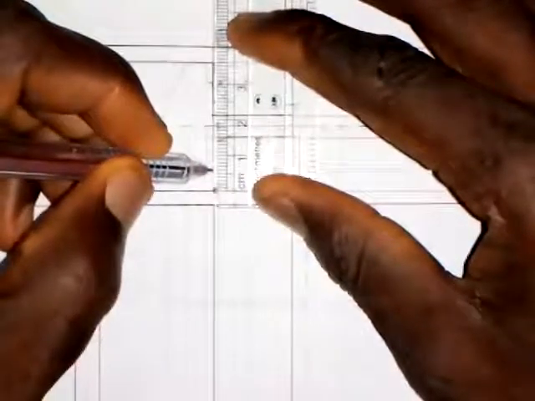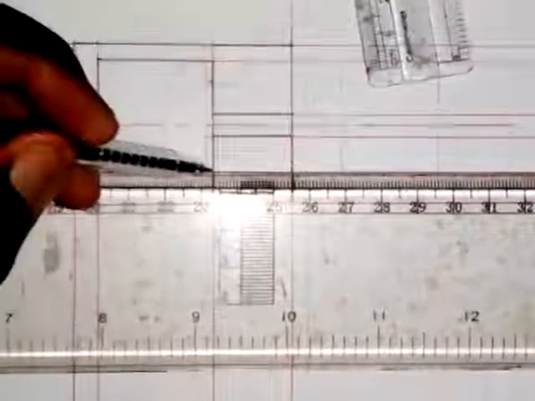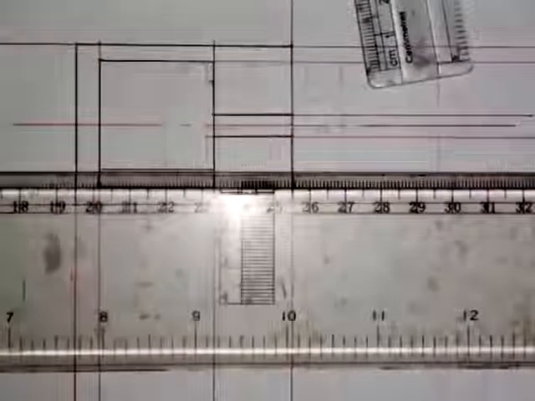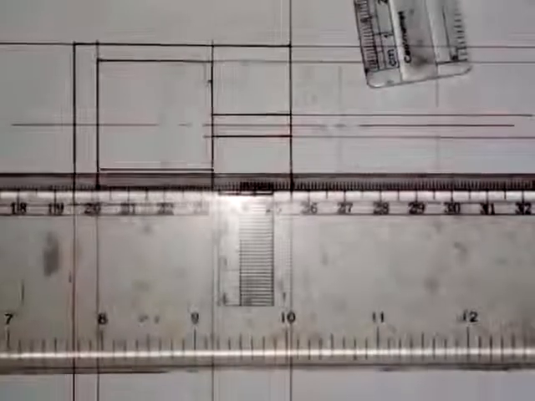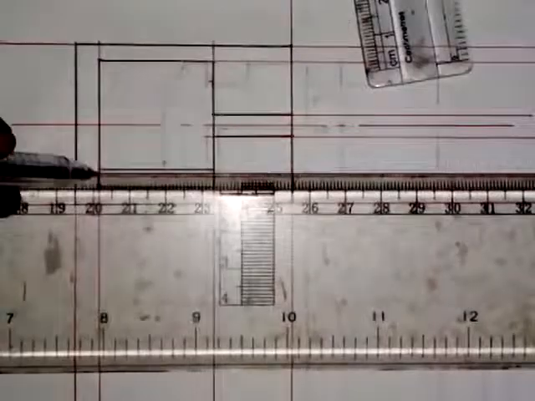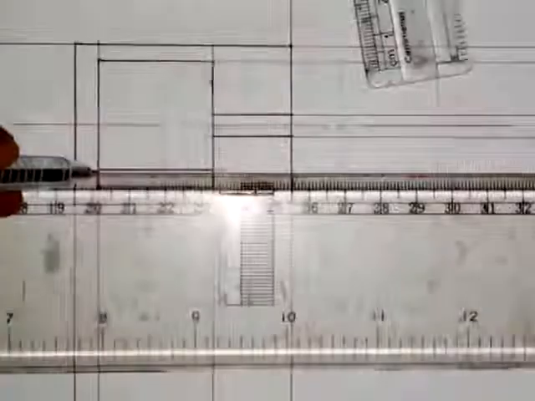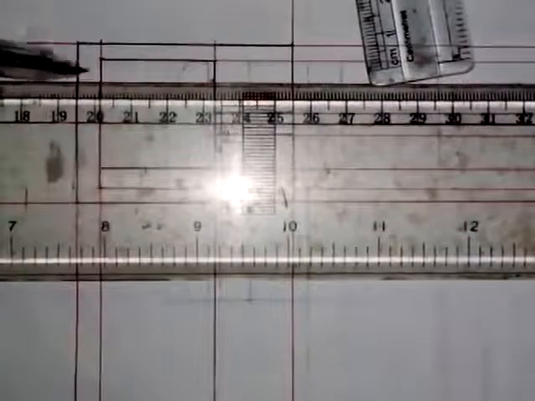So here I will draw a horizontal line. I'm supposed to draw this with a continuous line. So draw a horizontal line like this, and here also I will draw a horizontal line.